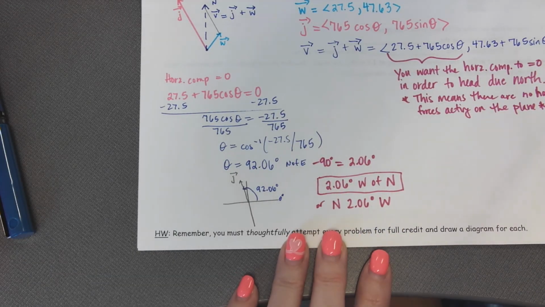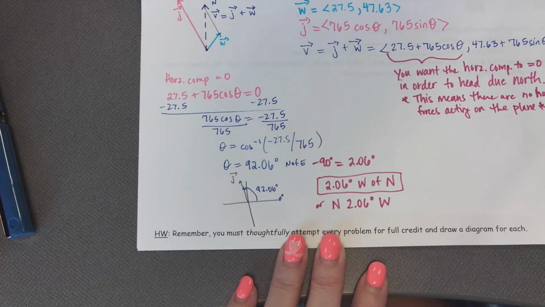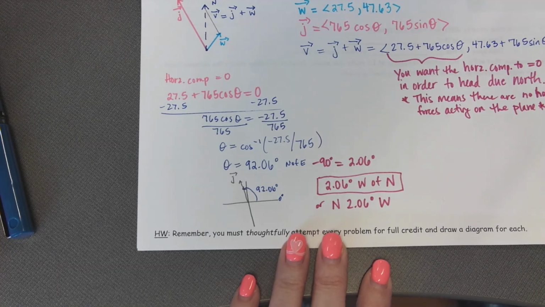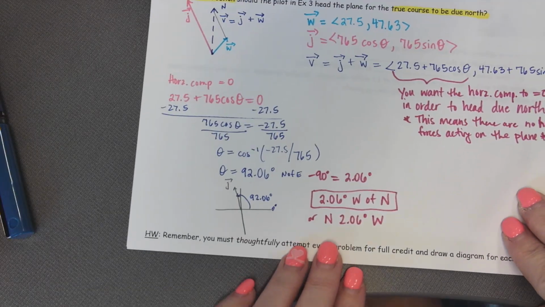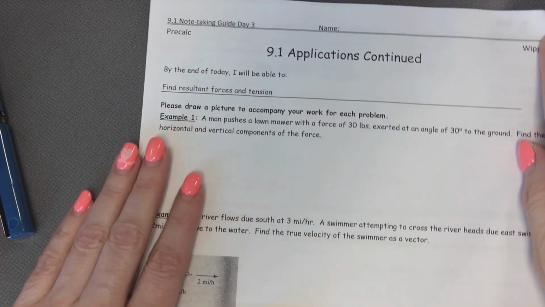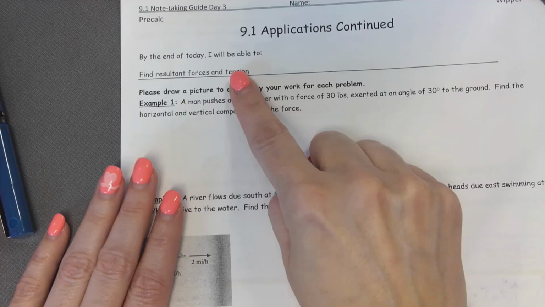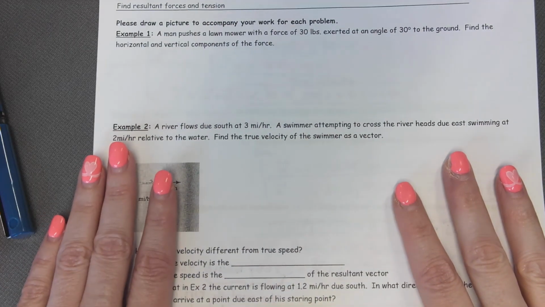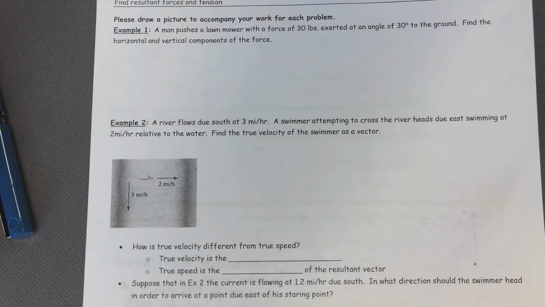Okay, any questions for me on this part? Okay, and then we're going to head over to the next page. All right, so we're doing resultant forces, and then we're going to save tension for tomorrow. And we're going to draw a picture to accompany our work for each of these.